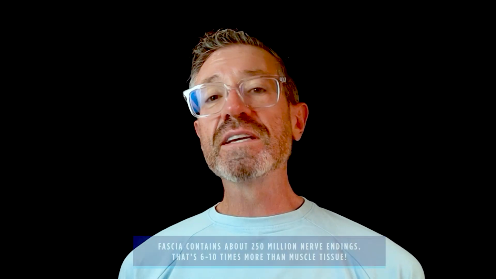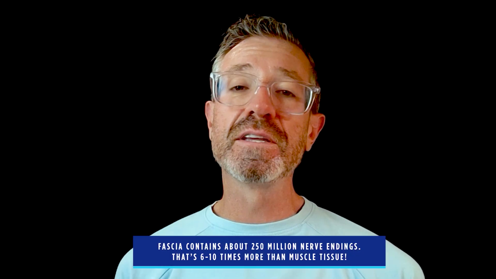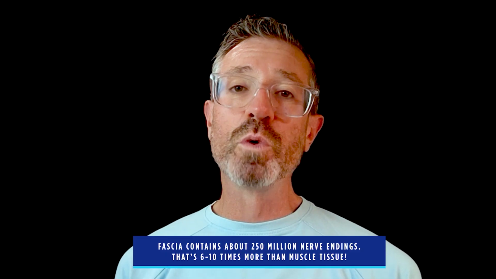It forms the scaffolding of our nerves, arteries, and veins, and it's been said that the brain listens to fascia and talks to muscles. This is because the fascia contains about 250 million nerve endings. That's 6 to 10 times more than muscle tissue. While muscles contain nerves for contraction and proprioception, fascia is packed with sensory receptors, including nociceptors and mechanoreceptors that detect pain, tension, and movement. It also contains thermoreceptors, chemoreceptors, and autonomic nerve endings involved in emotional regulation. For this reason, it's considered one of the body's largest sensory organs.